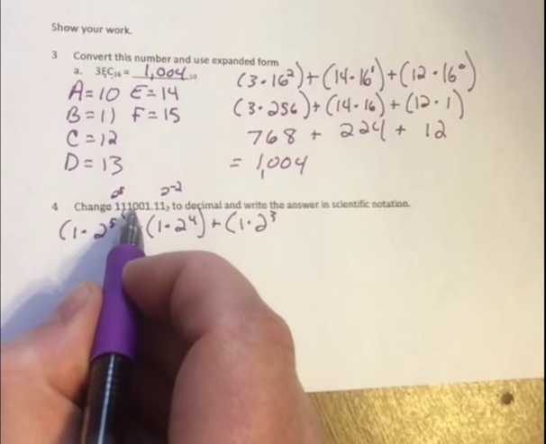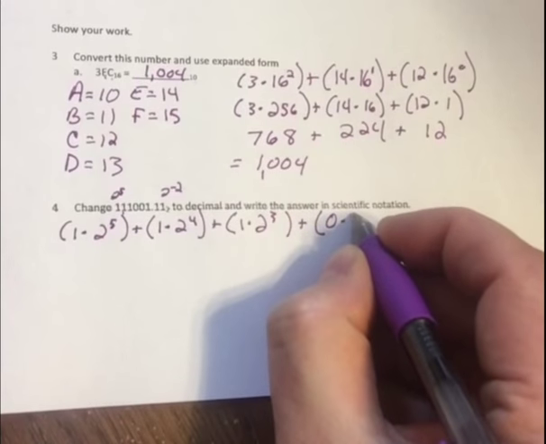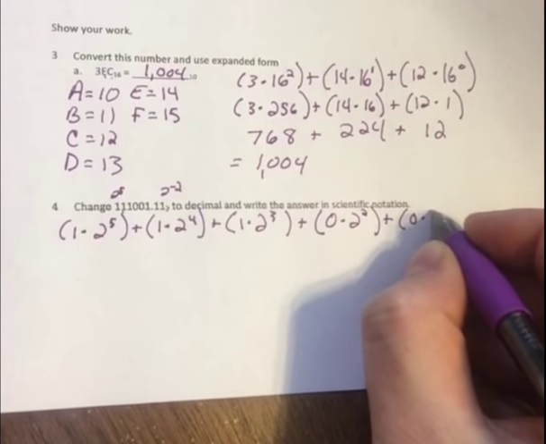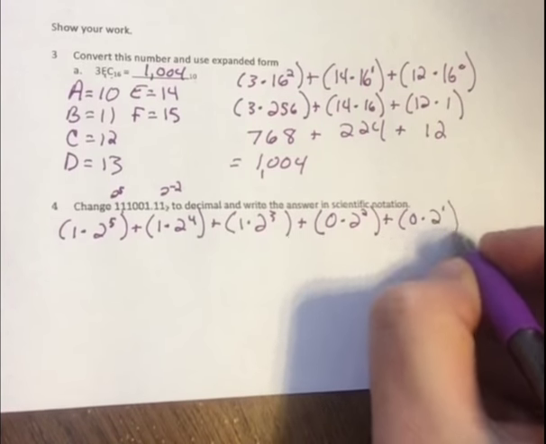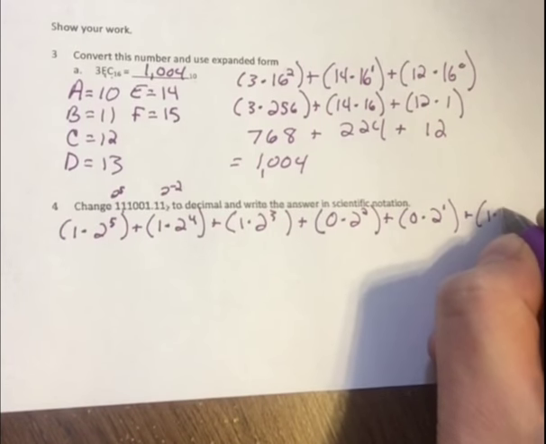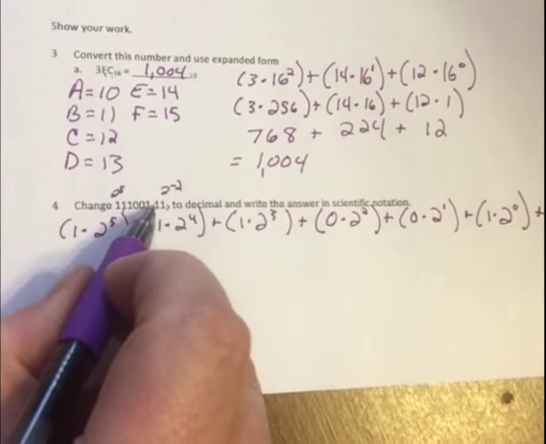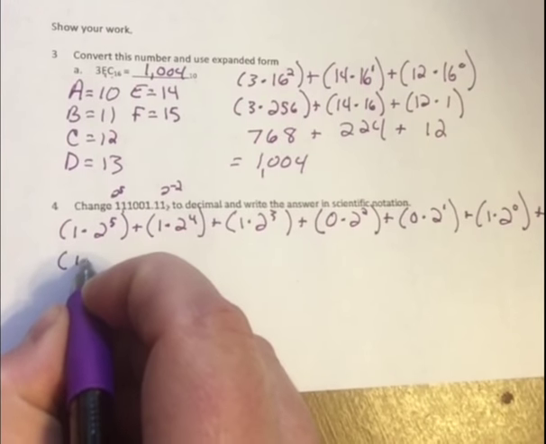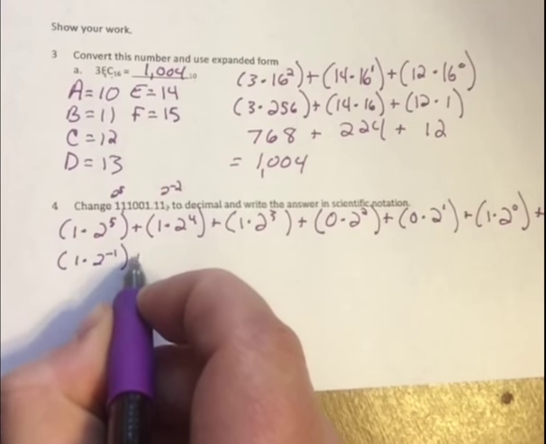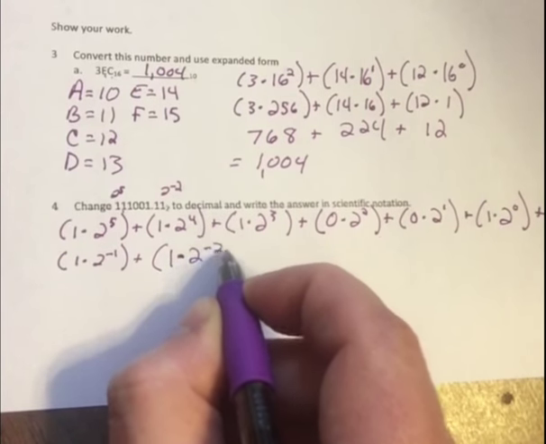So that's our 3 ones, and then we've got 2 zeros, plus 0 times 2 squared plus 0 times 2 to the 1st, and then we have our last one, plus 1 times 2 to the 0, plus, and I'm going to continue on the other line down here, 1 times 2 to the negative 1, plus 1 times 2 to the negative 2.